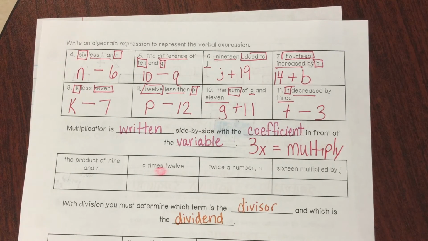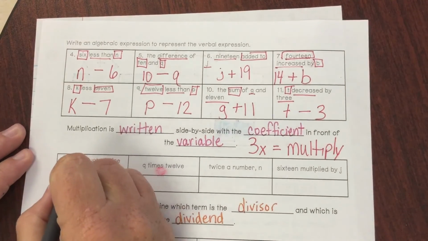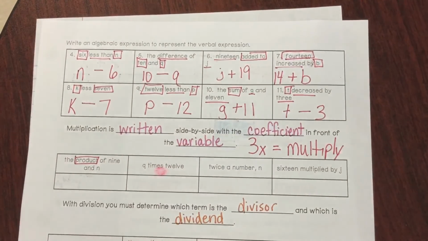All right, so we're going to work through both the multiplication and division. We know that when we multiply, the order doesn't matter, but visually, our number should always go before our variable when we're multiplying. So the first one we have is the product of 9 and n.